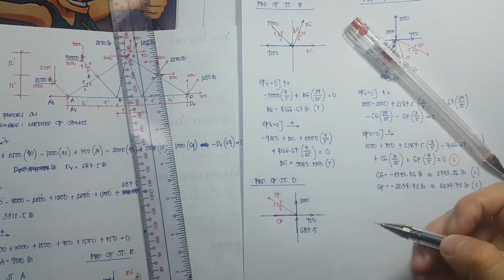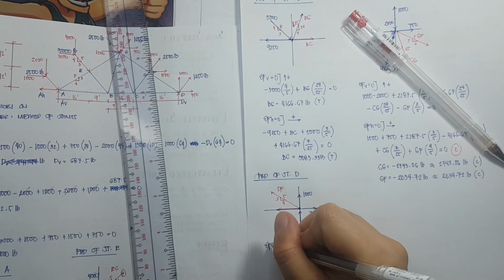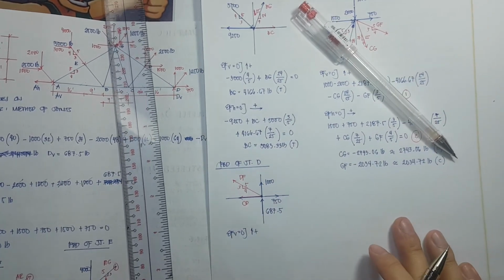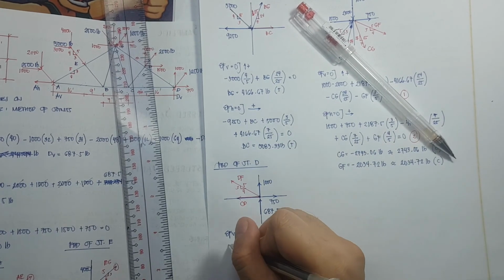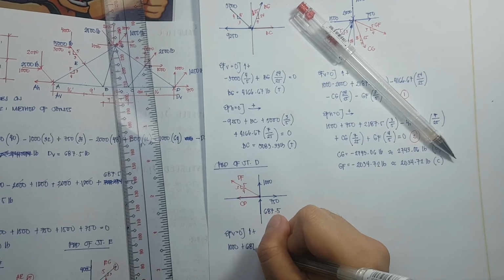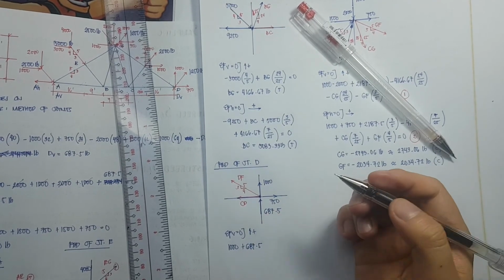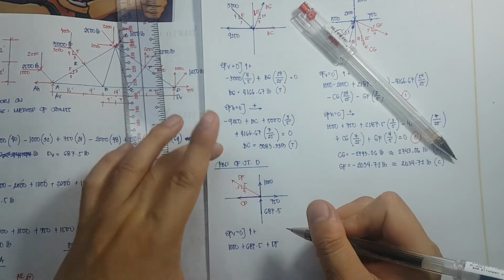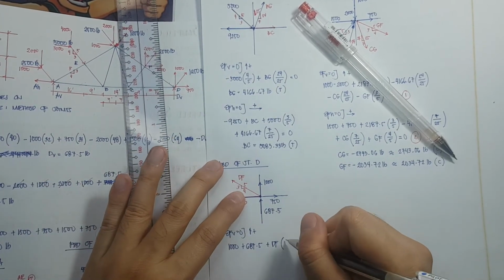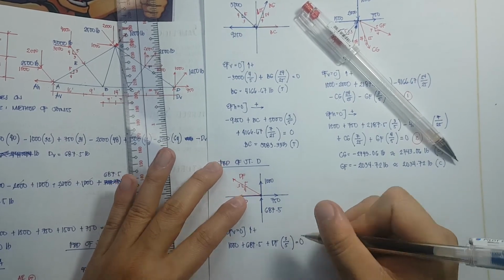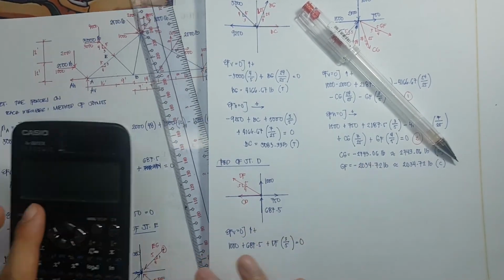Okay, so summation of forces vertical is equivalent to 0. All forces that are pointing upward should be positive. So what are those forces? So we have 1000 plus 687.5 plus DF, because I assume it to be in tension, times the vertical component of 3 over the hypotenuse of 5 is equivalent to 0. So more or less, this will become negative.